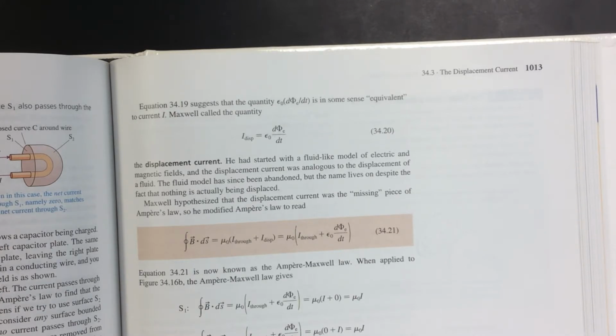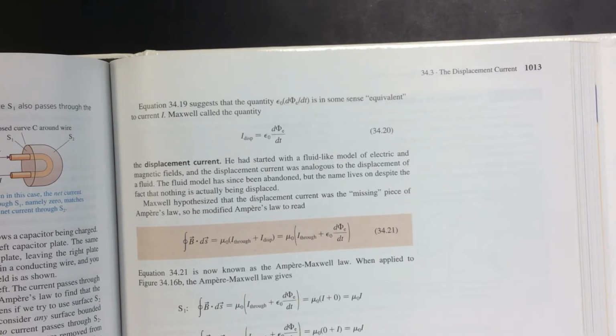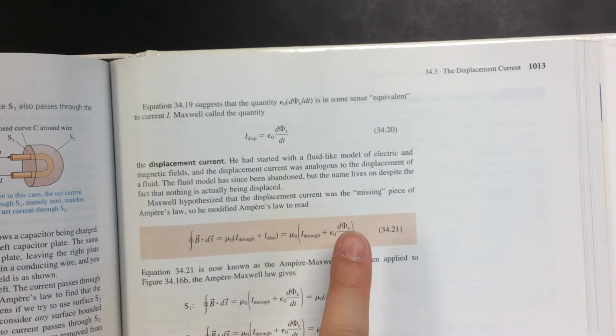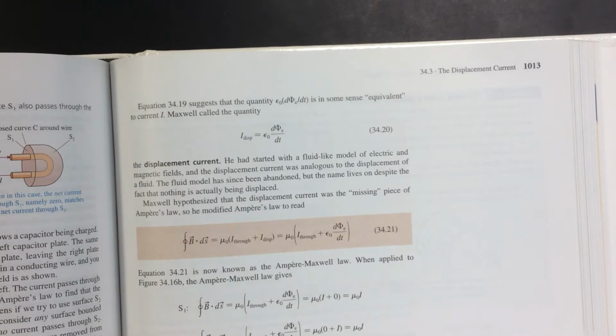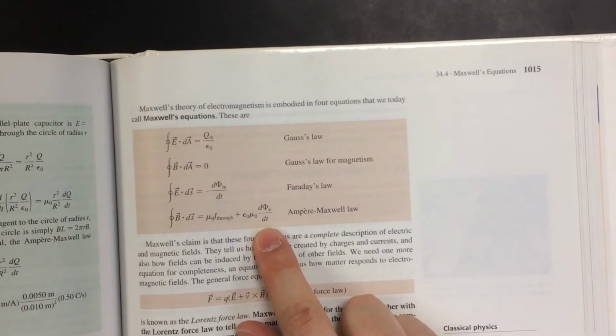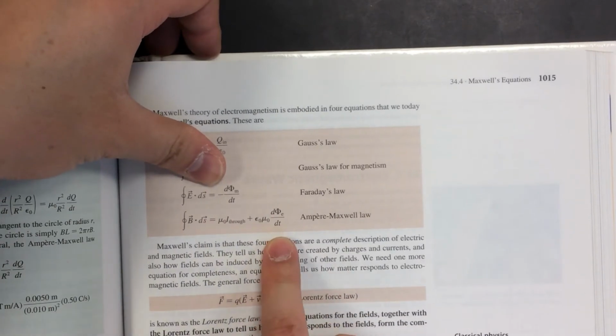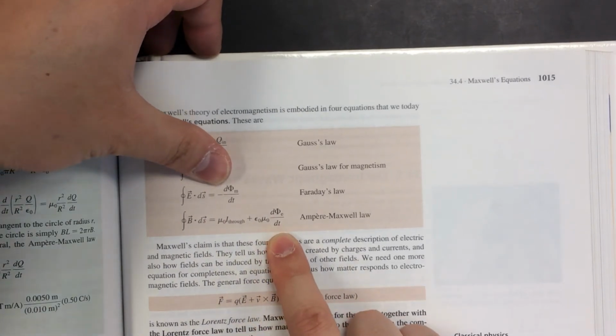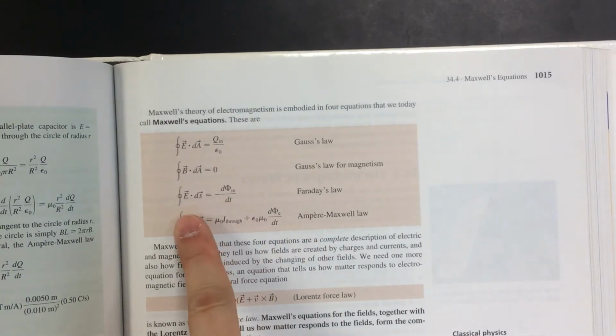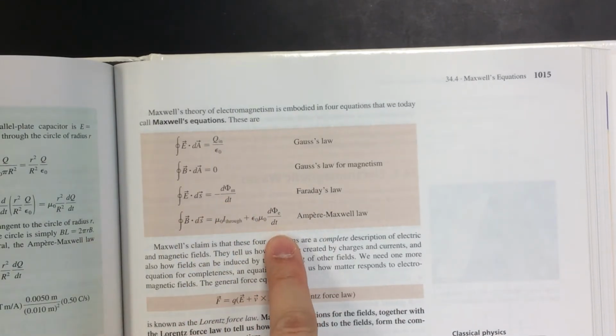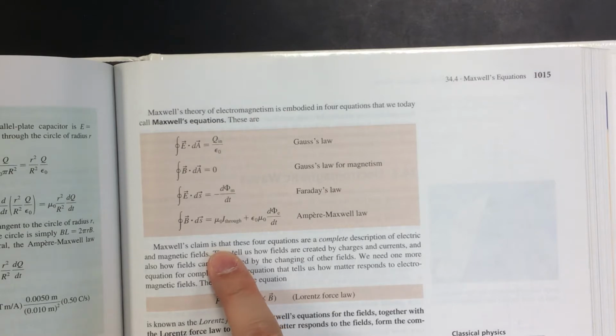It's really important though, because when you take a look at this Ampere-Maxwell equation and compare it to Faraday's law, they provide a perfect symmetry: a changing magnetic field creates an electric field, and a changing electric field can create a magnetic field.